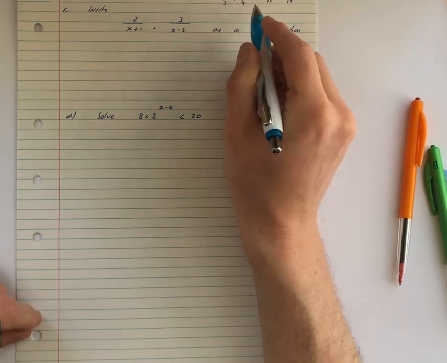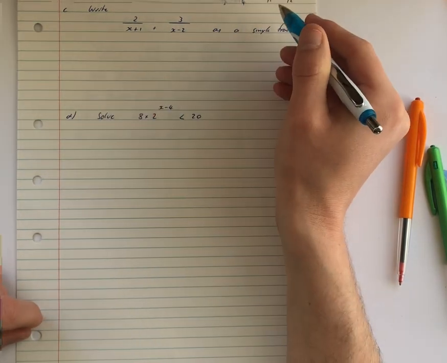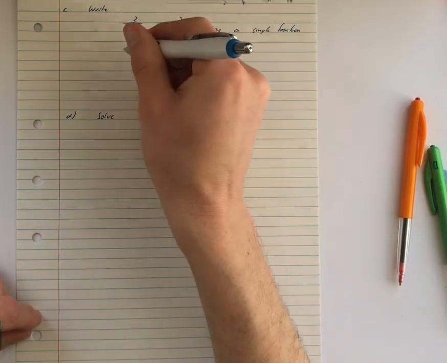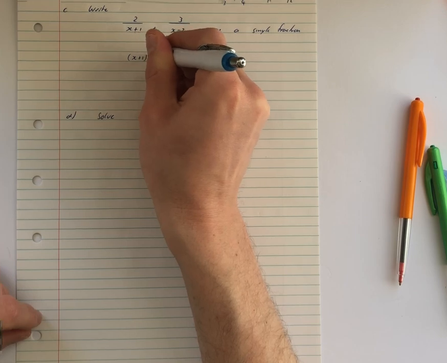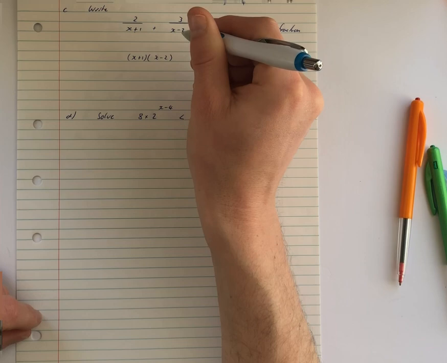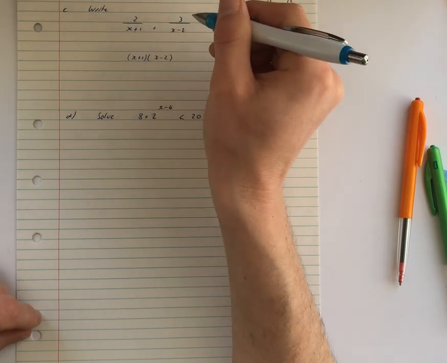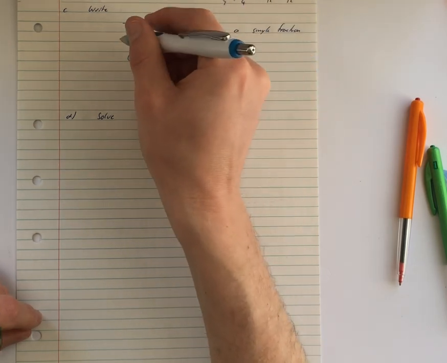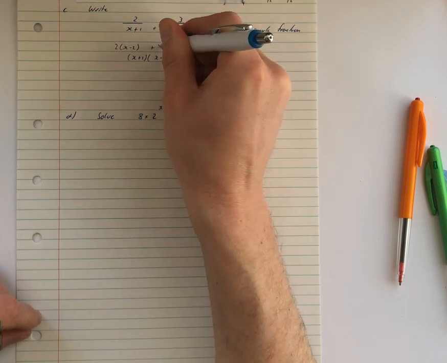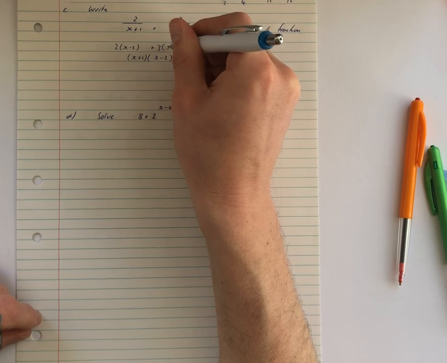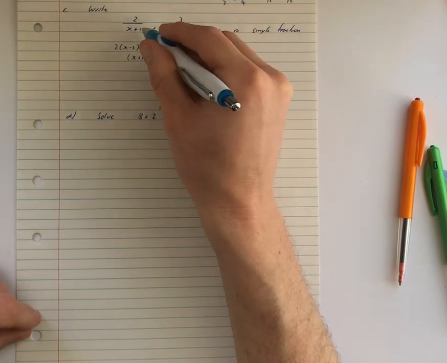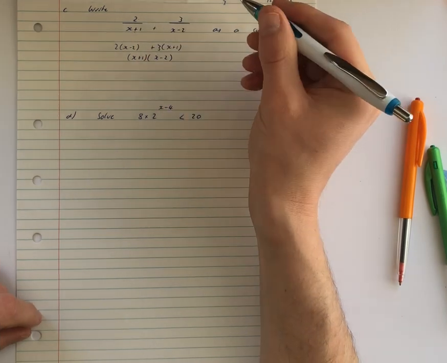So in terms of algebra though, the lowest common multiple is always going to be the multiplication of these denominators. So we're going to have x plus 1 times x minus 2 be the common denominator, which means I have to multiply this 2 by the x minus 2. And I have to add 3 times this denominator, x plus 1, because you can't scale the denominators up and not scale the numerators.